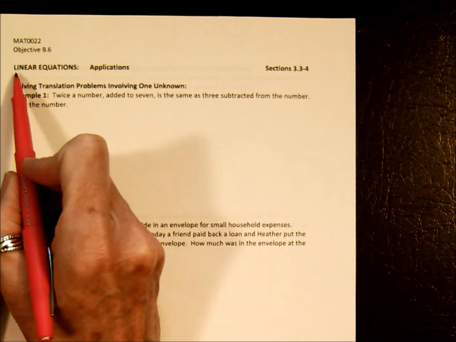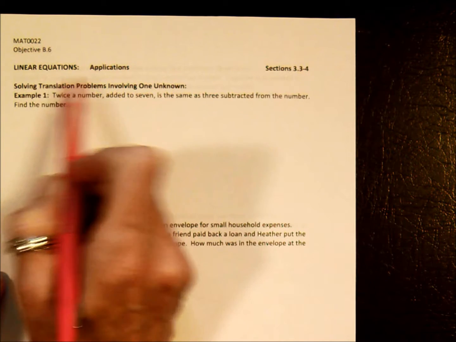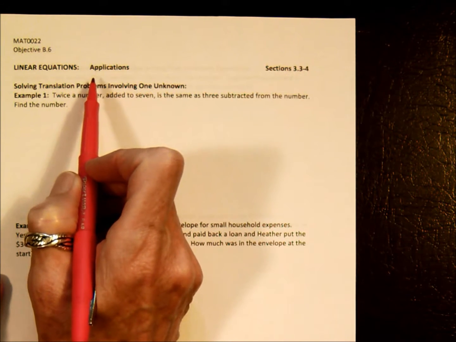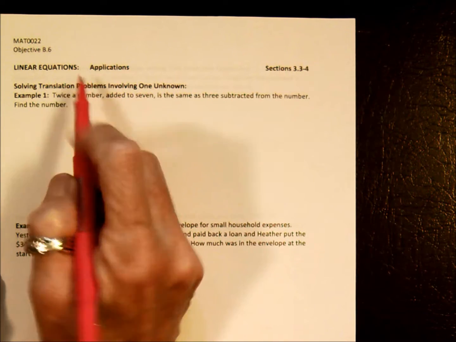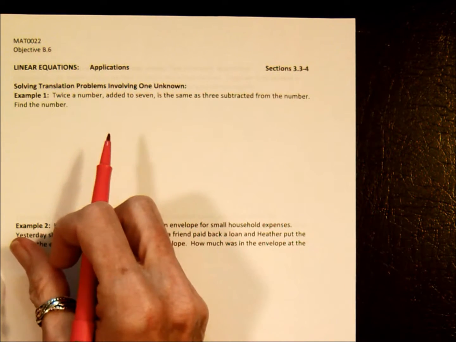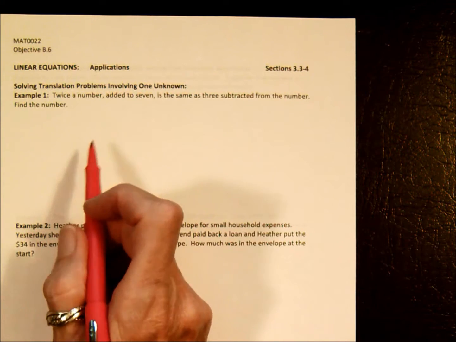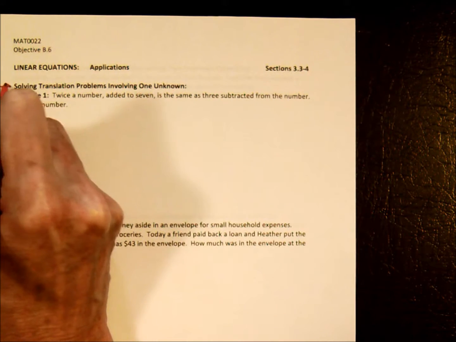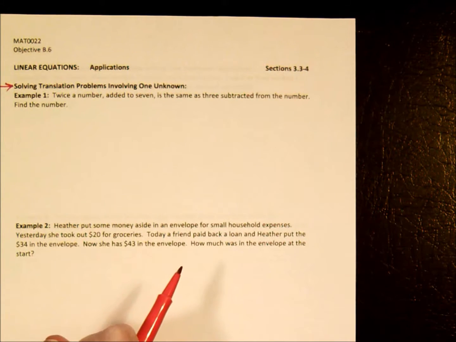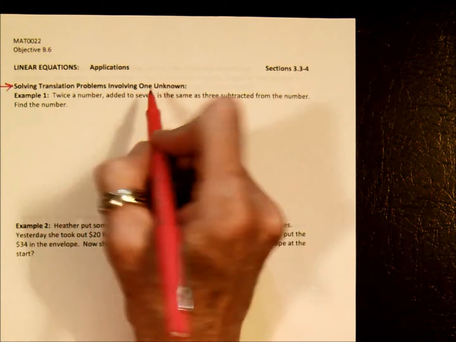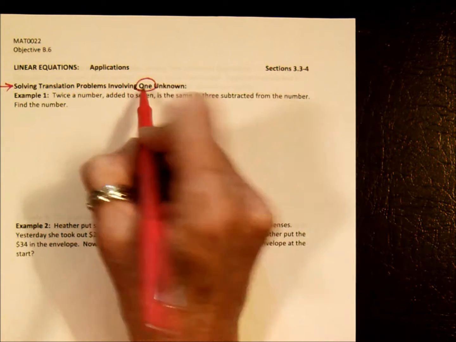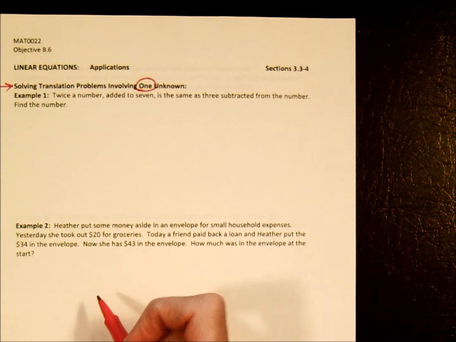In this part of our linear equations chapter, we're going to look at applications of linear equations or word problems. And I'm going to actually split this video into two different pieces for two different types of problems. So let's start out by looking at the top of your notes. It says solving translation problems involving one unknown. So we're going to start out with translation problems with just one unknown.